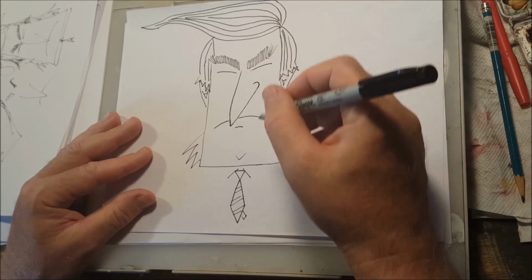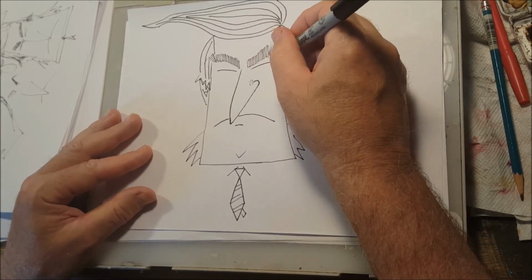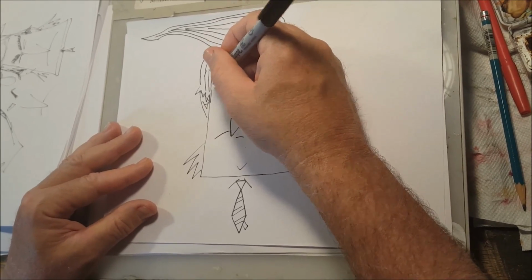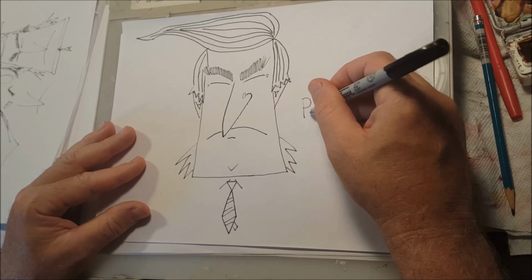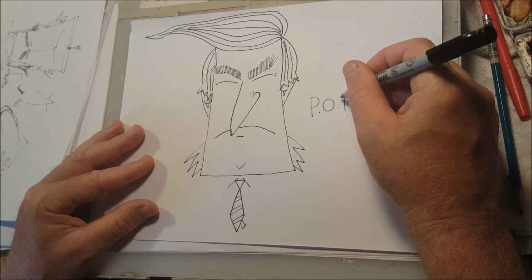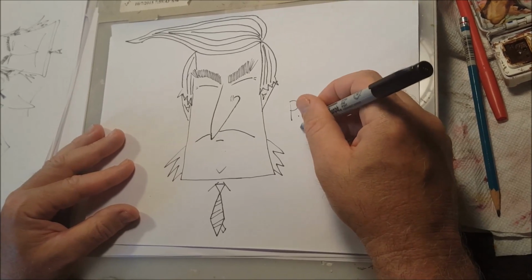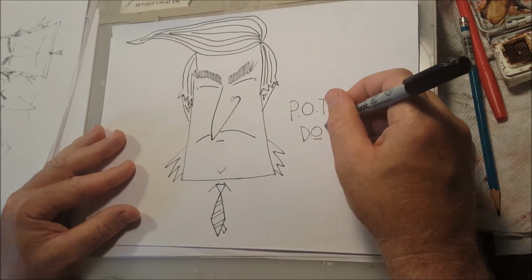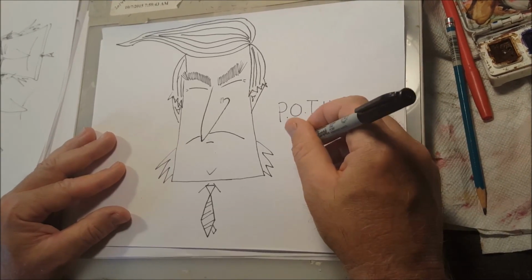The letter C to give him one nostril. Maybe add a couple of lines. Couple of lines. Couple of lines, and we have the president of the United States, Donald Trump.